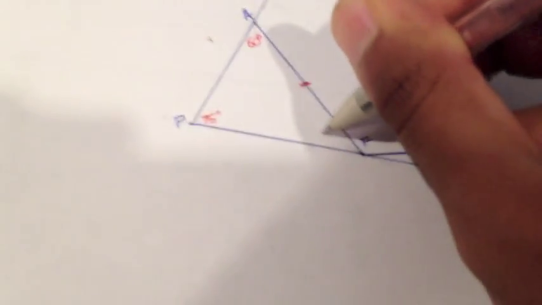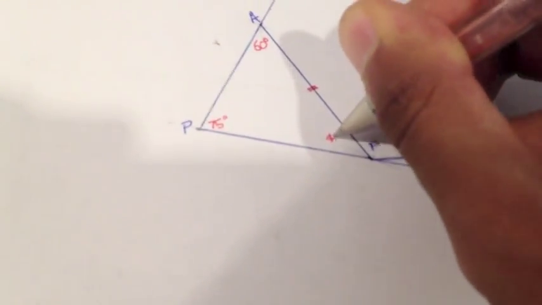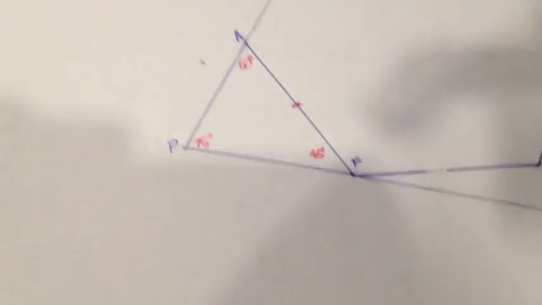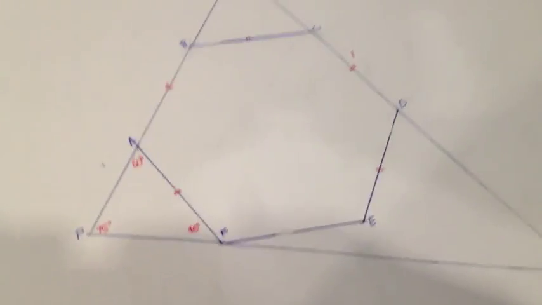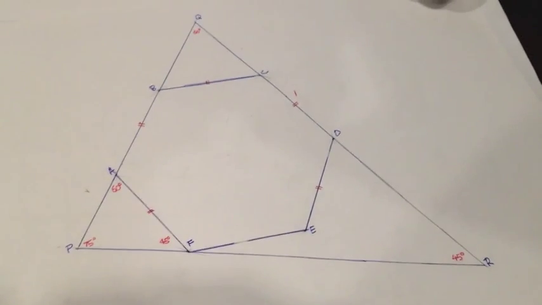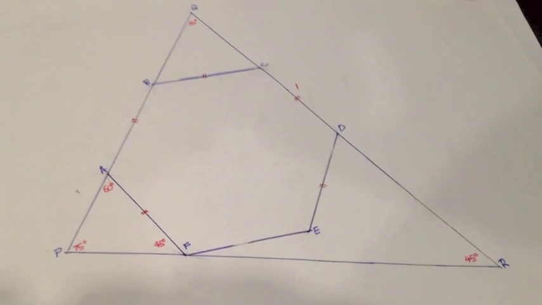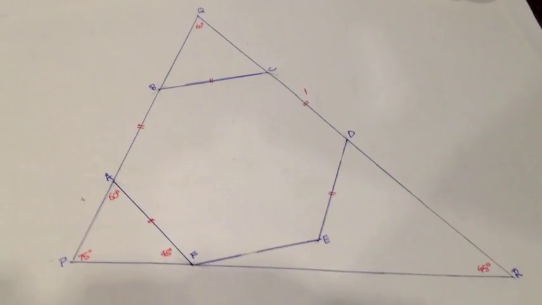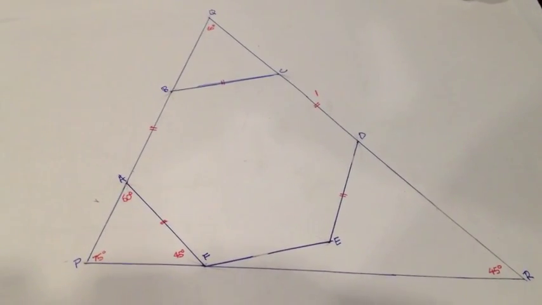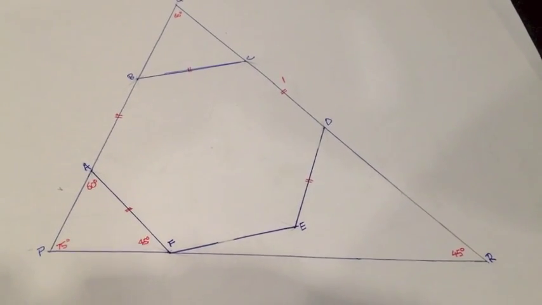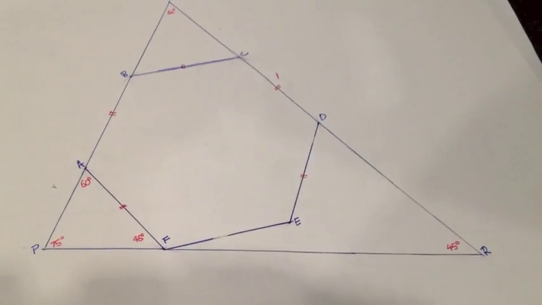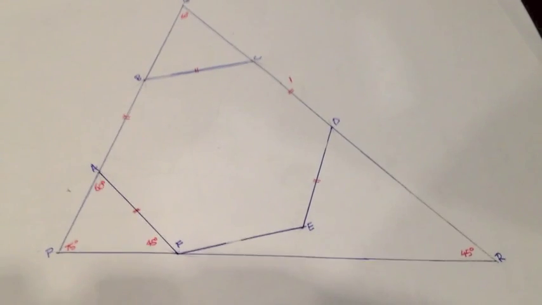Now you'll notice that we have a few interesting angles here: PAF is equal to angle Q, and PFA is also equal to R, as shown in the diagram.